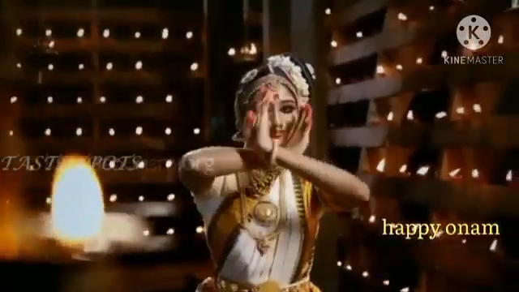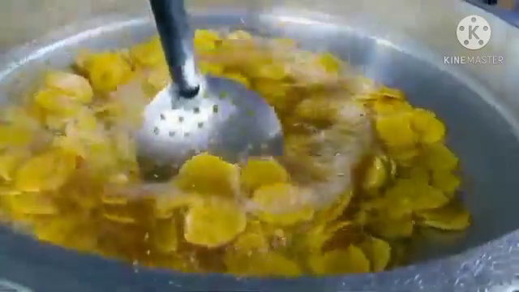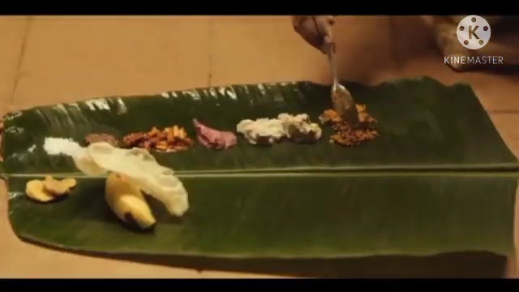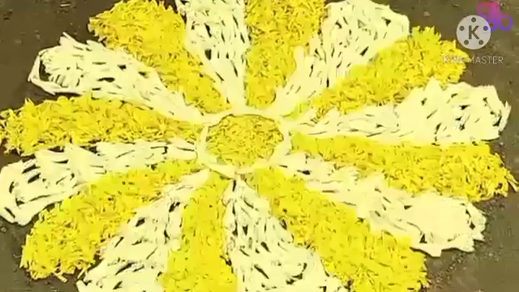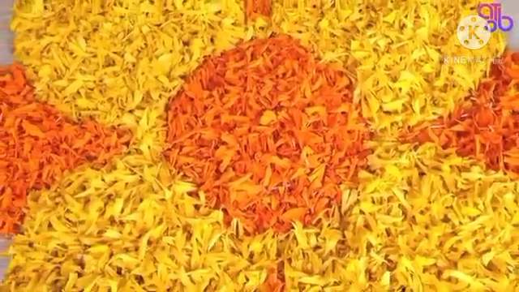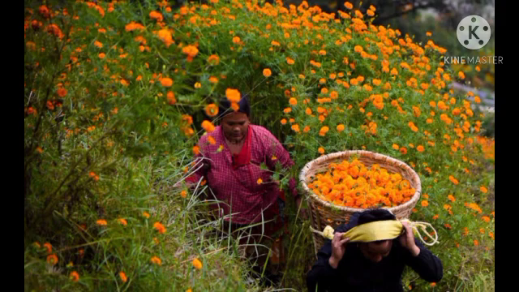In the past, children went out of their houses in the morning in search of flowers and collected flowers in baskets. They made floral carpets working together. However, now the scenario has changed. Did you know Tamil Nadu and Karnataka fields are the main sources of Onam flowers? They cultivate different varieties of flowers for us. We depend on them for celebration of festivals.